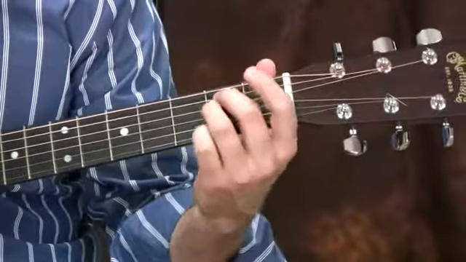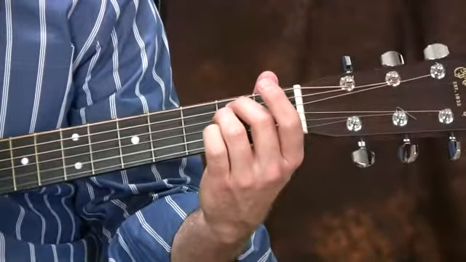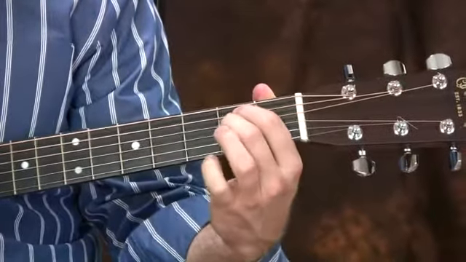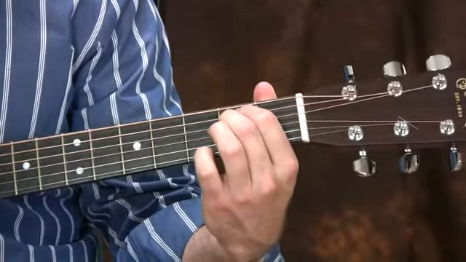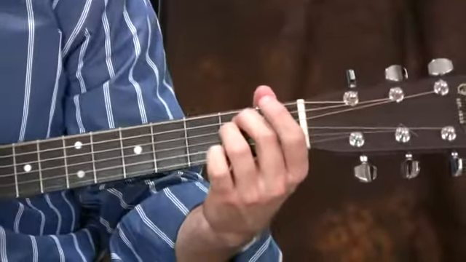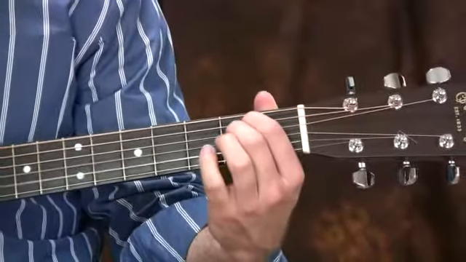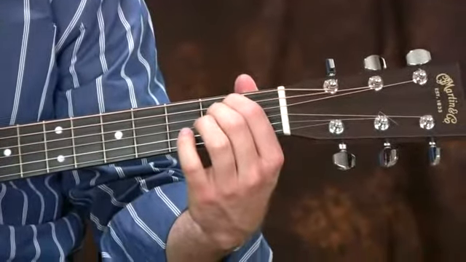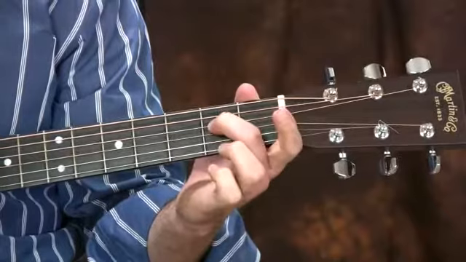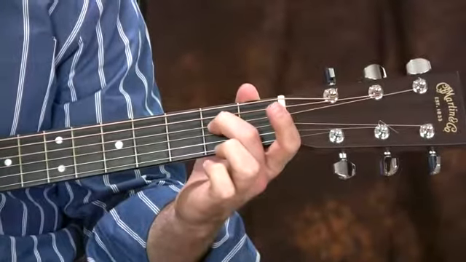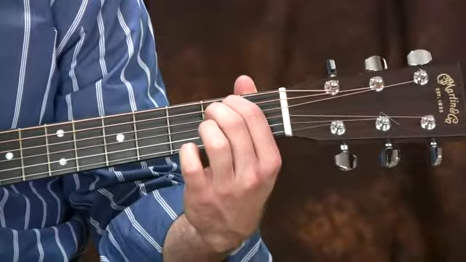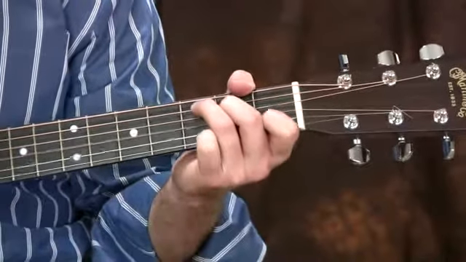Then we've got E minor. Sometimes I play this E minor chord like this. Sometimes I'll play it like this. Just depends on what the next chord is. So if this is E minor here, if I'm going like this and I want to go, let's say, to a C chord, that's an easy transition because I've got this pivot note here. So I would play the E minor like this if I was going to a C chord next, like this.